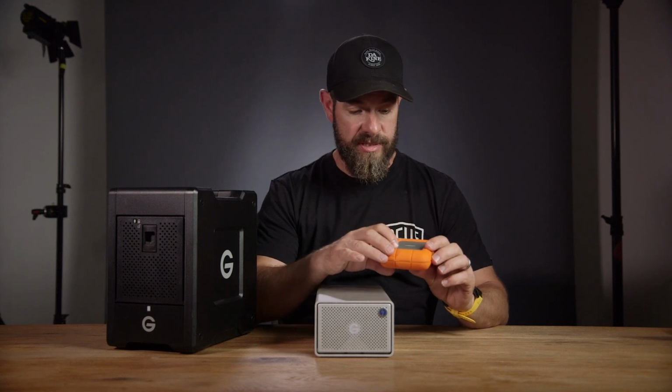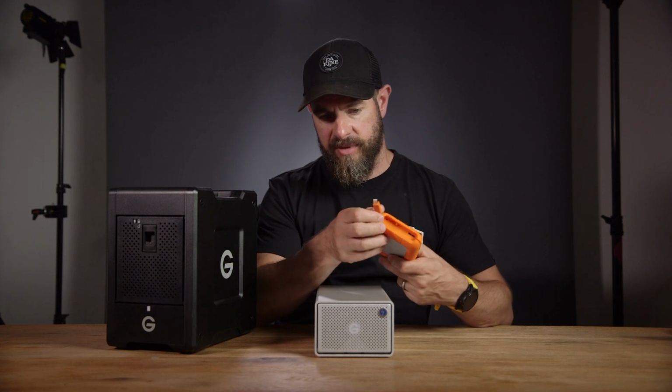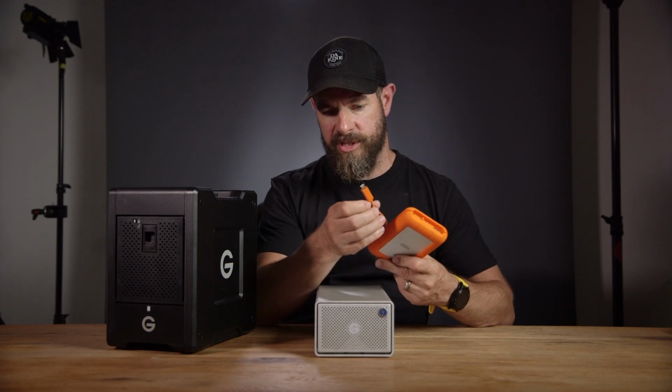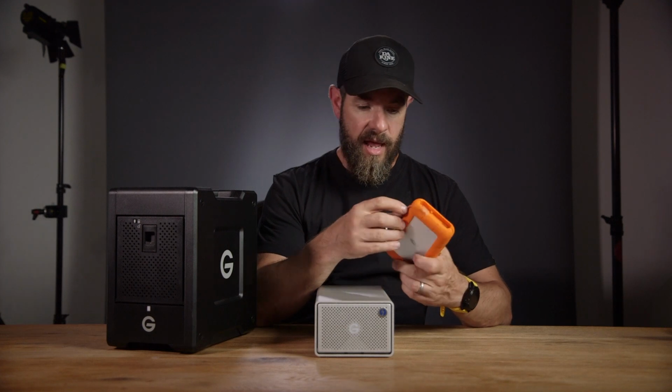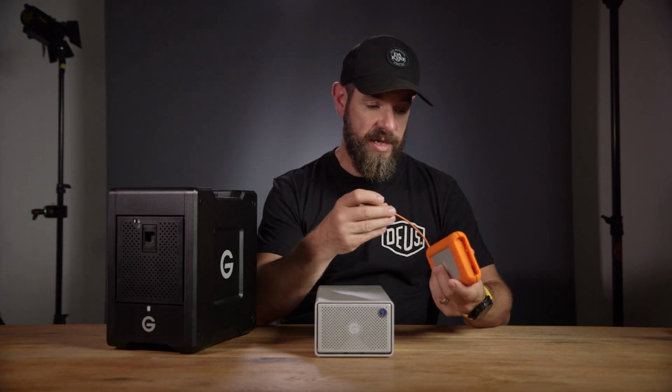So there are three major drives that I've got here. The first is the LaCie Rugged. Now these are really great drives for a number of reasons. The first one is that they're pretty fast for what they are. We use the Thunderbolt variants, so they have a connector like that on it, which is basically a Thunderbolt 2 connector. That means the data transfer rate between the hard drive and the computer is pretty fast.